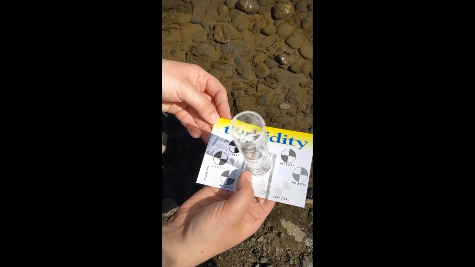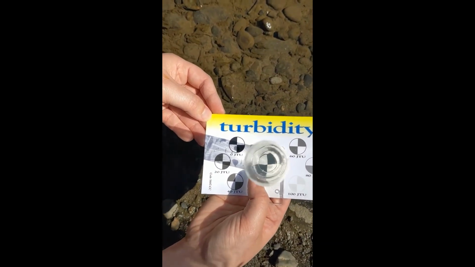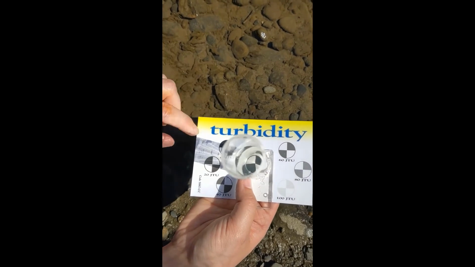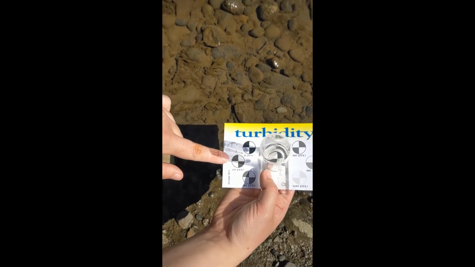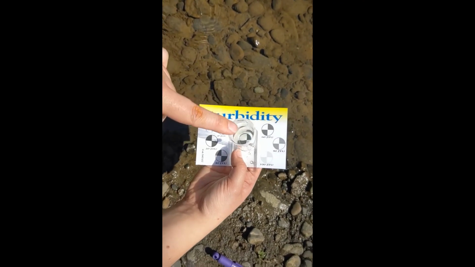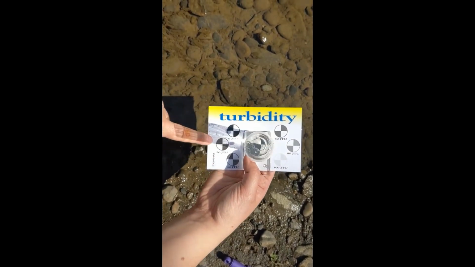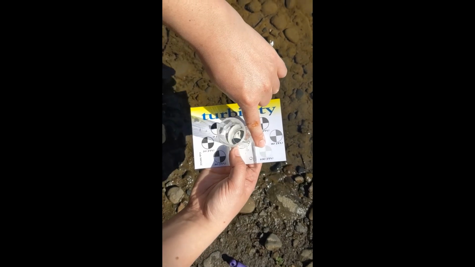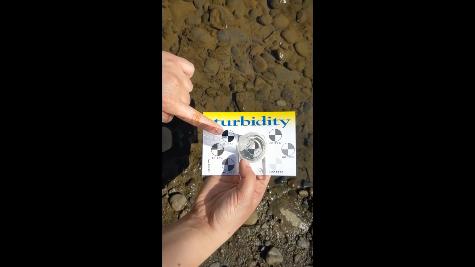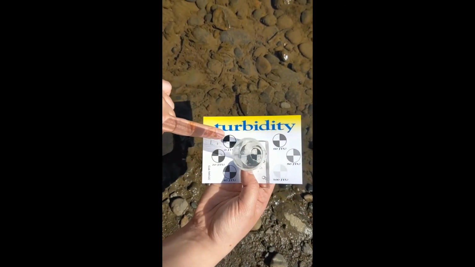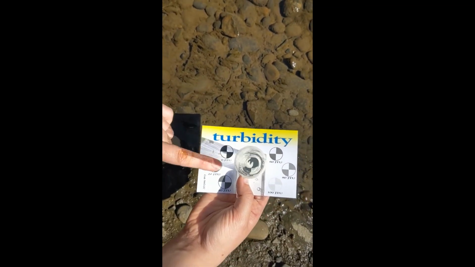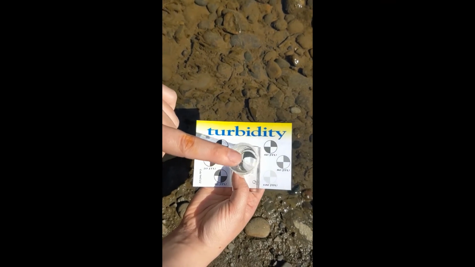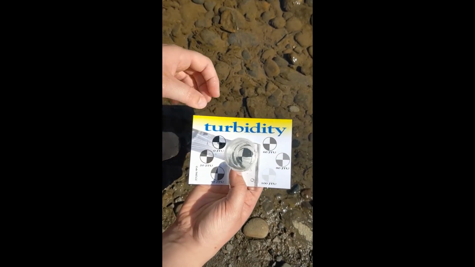So now we're going to look into the tube. What you do for this test is similar to the other tests. You're going to compare this Secchi disc to the ones around it. So how faded is your middle one compared to these ones? Is it super faded and it's 100 JTU, or is it not faded at all, so it has zero sediment in it? I looked at this earlier and I determined it's about like 5 JTU. It barely has any sediment in it. It's pretty clear. I can see it almost all the way down.